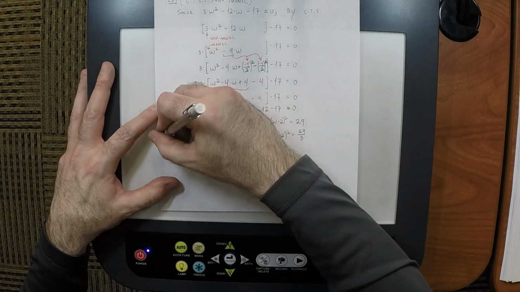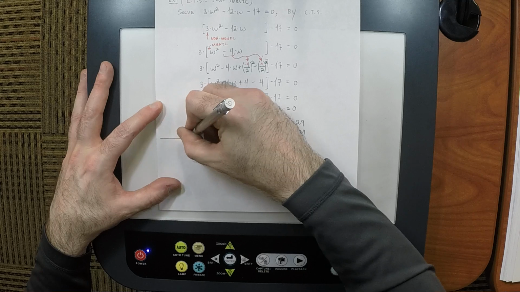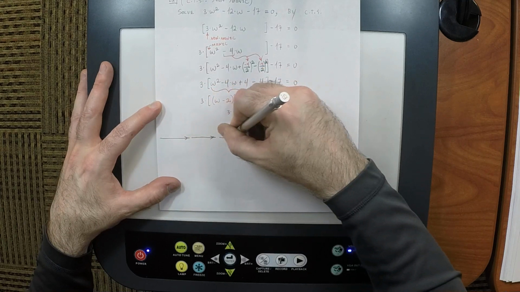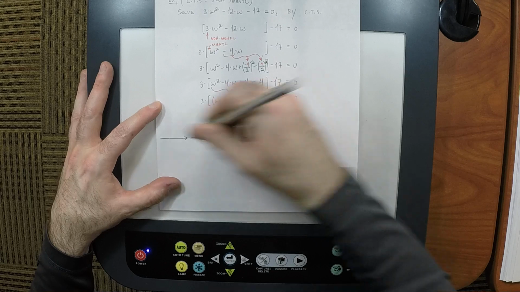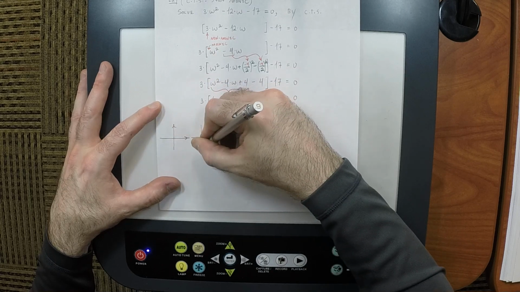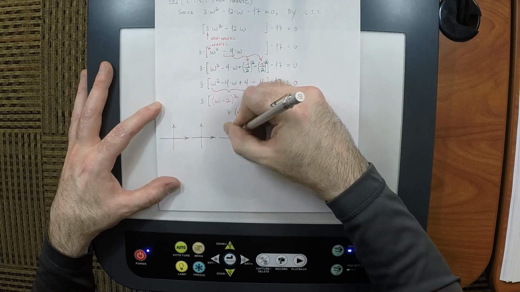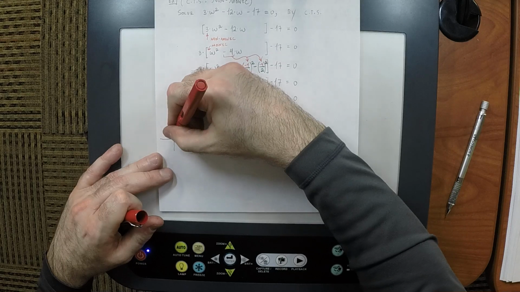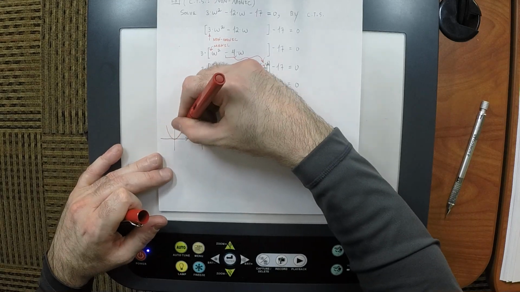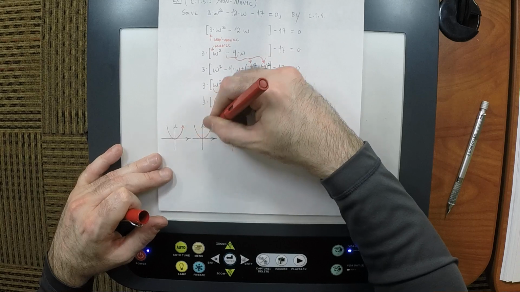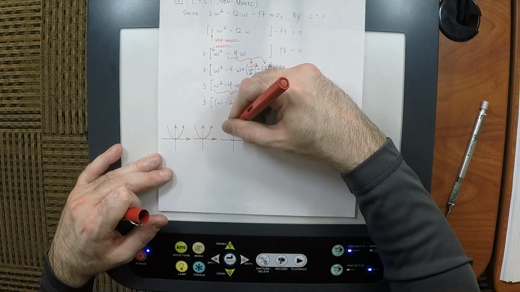So to remind you of the possibilities, squaring, the shape of squaring is a parabola.